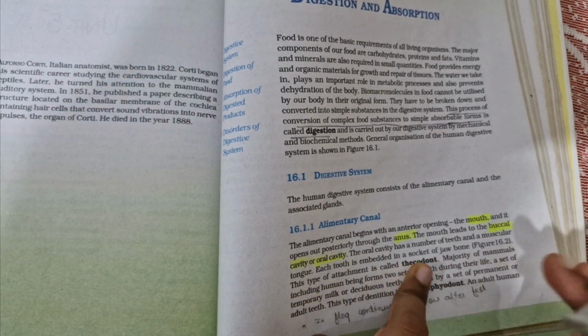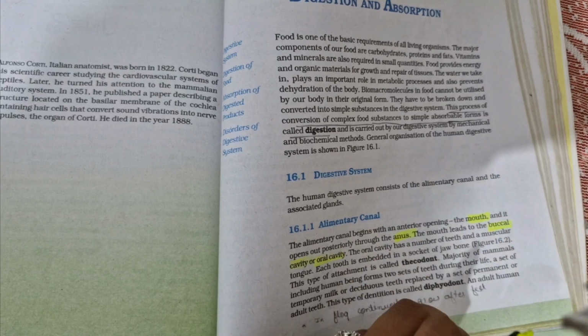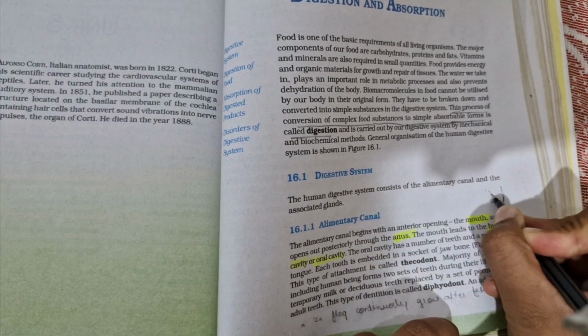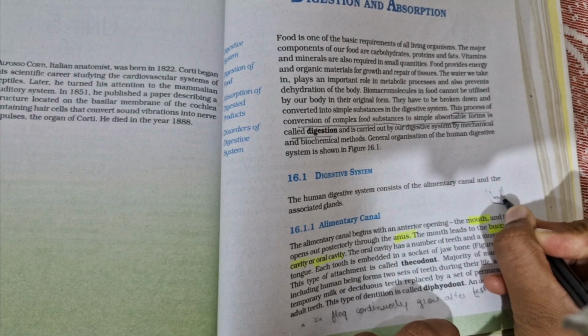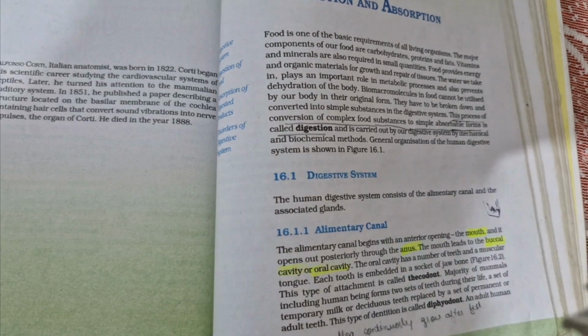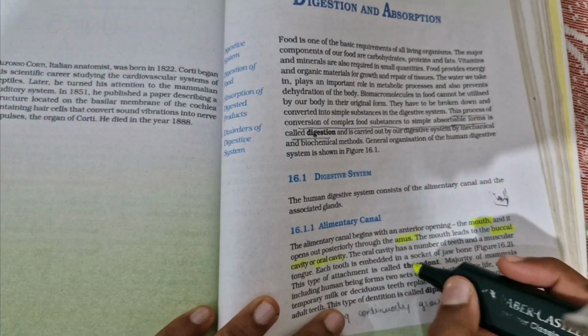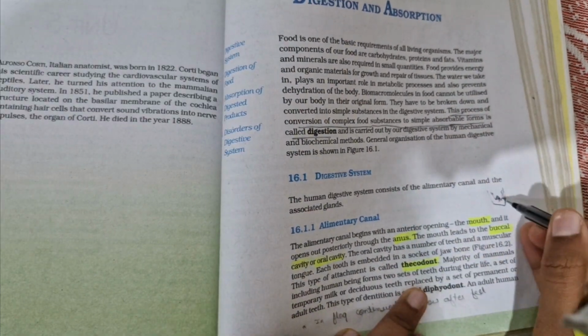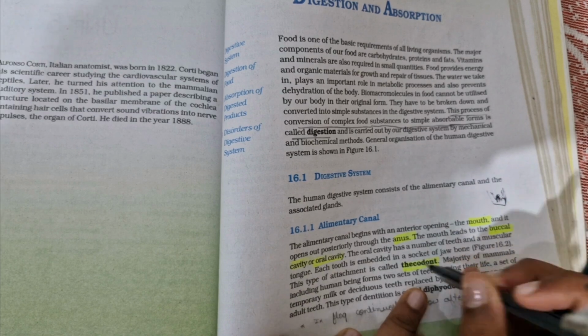Each tooth is embedded in a socket of the jaw bone. This is the mandible, which will have the jaw. This is the alveolar process. In this, the tooth will be embedded. This type of attachment is called thecodont. The attachment of the teeth in the socket is known as thecodont.